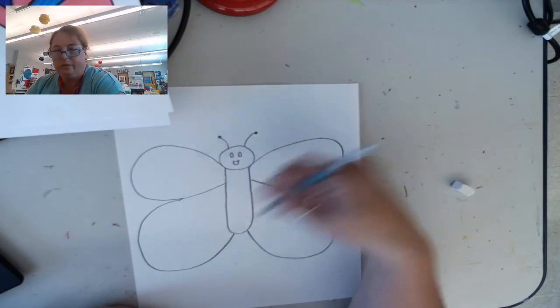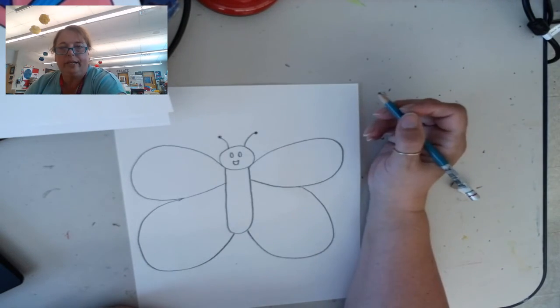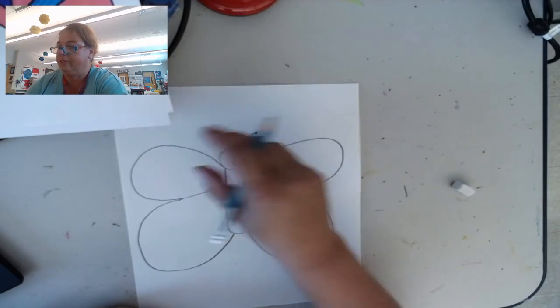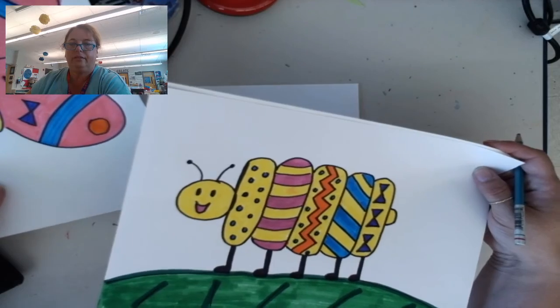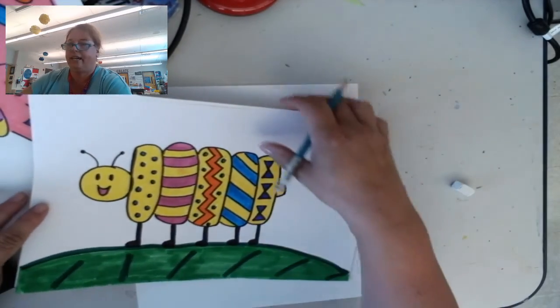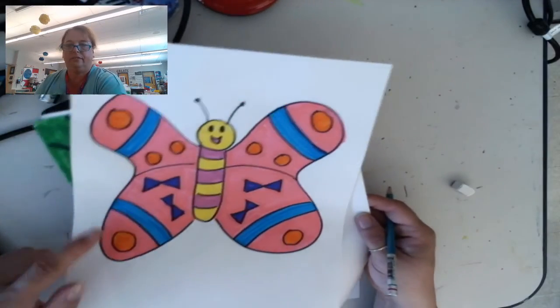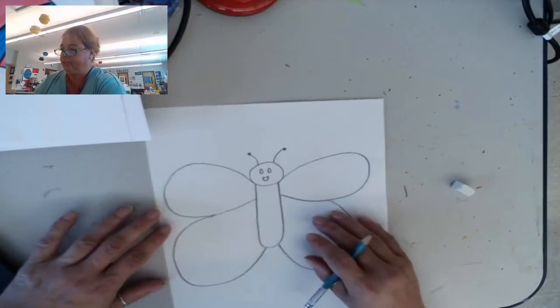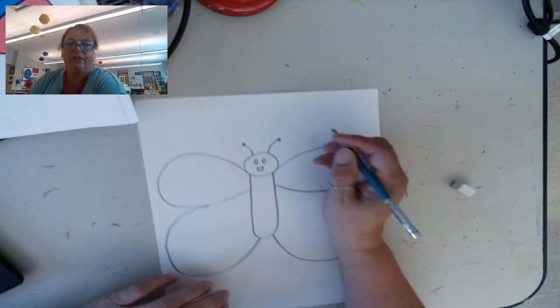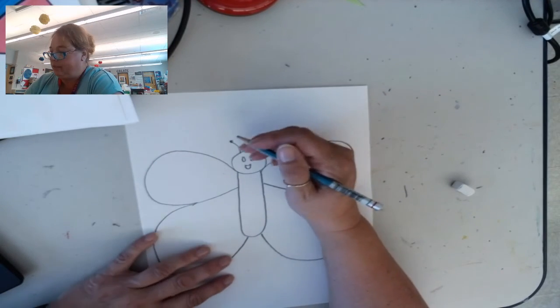And then you have to decide what patterns do you want in your wings. So maybe you'll use some of the patterns from your caterpillar, like I use the bow ties again in my butterfly. So you can decide what you want to put in your butterfly, but you don't even have to do anything the same if you don't want to.